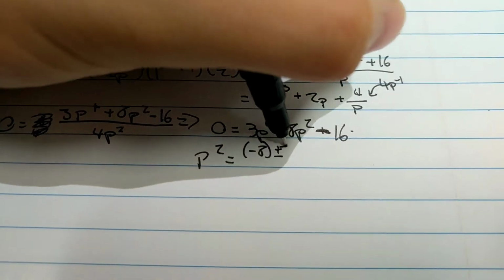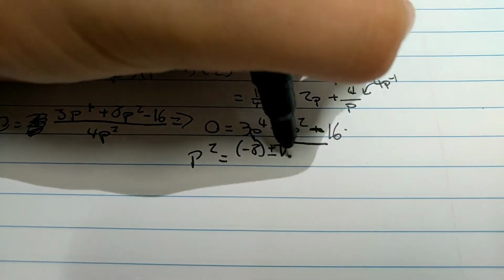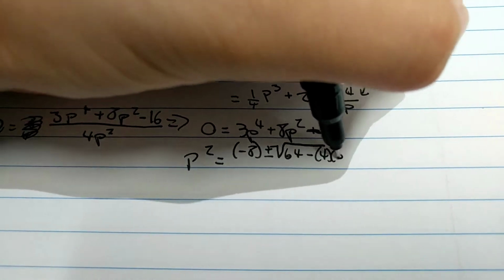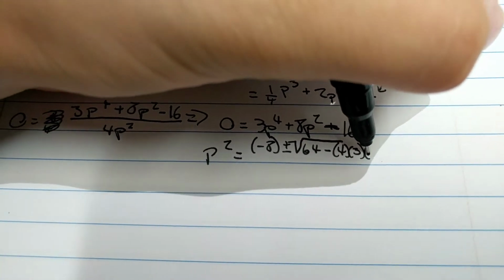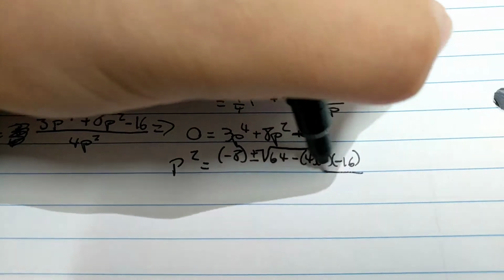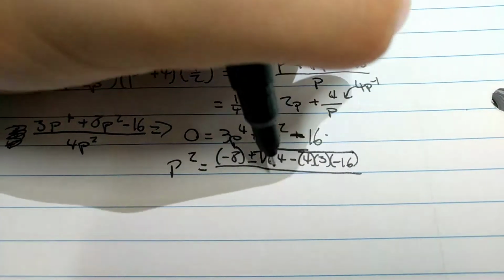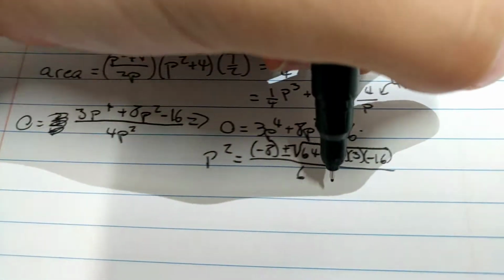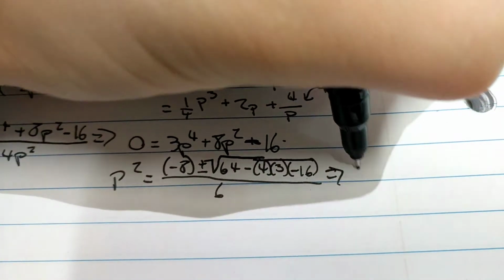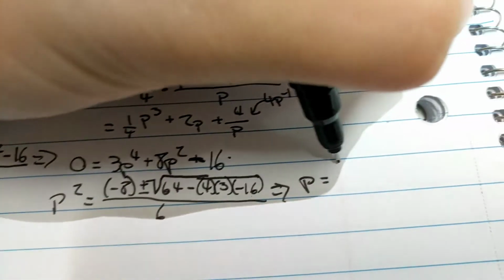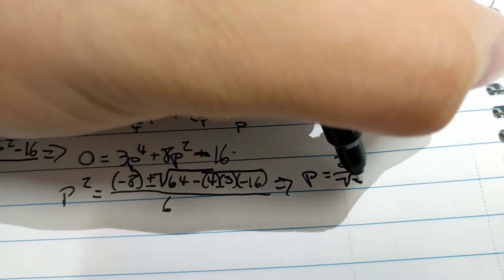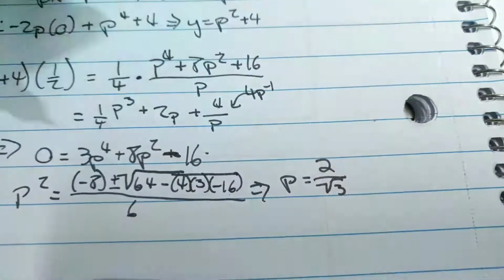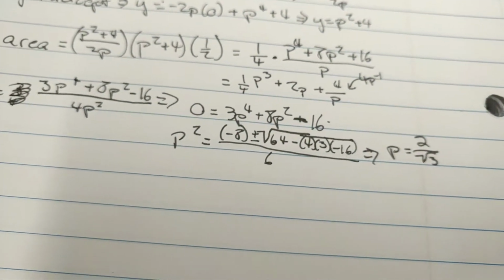Okay, and now you can solve for p squared using the quadratic formula: negative b plus or minus the square root of b squared minus 4ac, divided by 2a. And solving this, you get p equals 2 over root 3, or some imaginary number, so this is going to be our only solution.